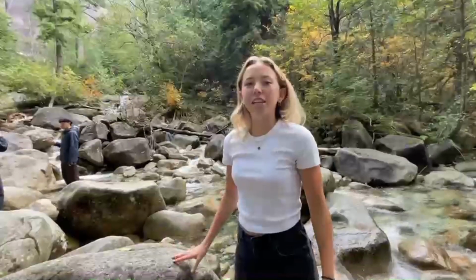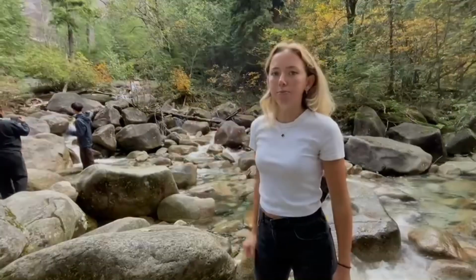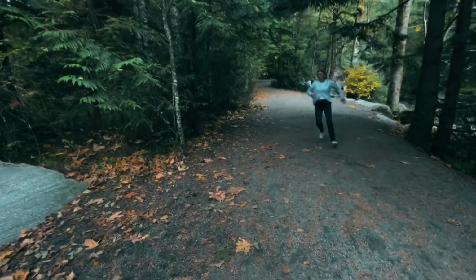Another characteristic of a youthful river is a steep gradient, which means it has a steep slope.